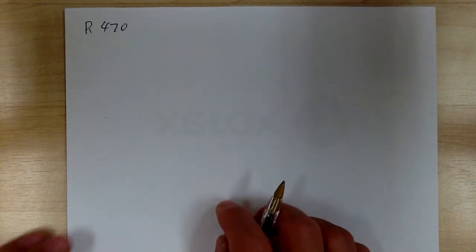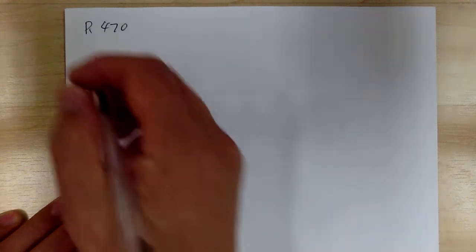Open your book to page 470. So the last part, you learn about how to multiply. So this part is going to be dividing the square roots. So let's go to example 6.